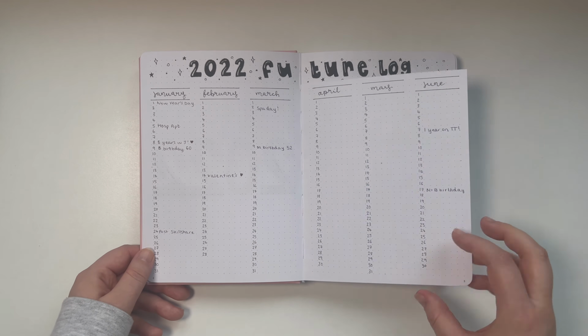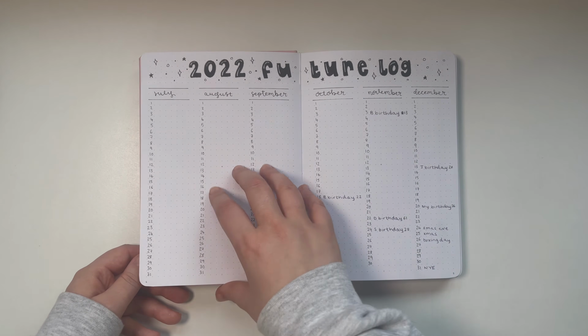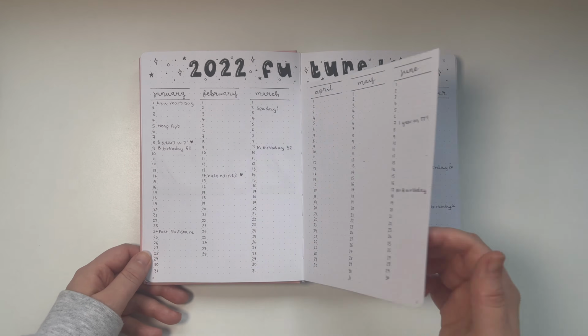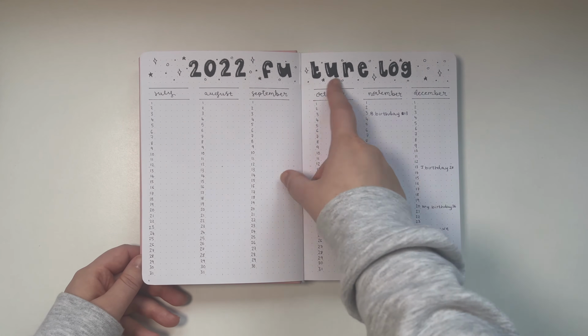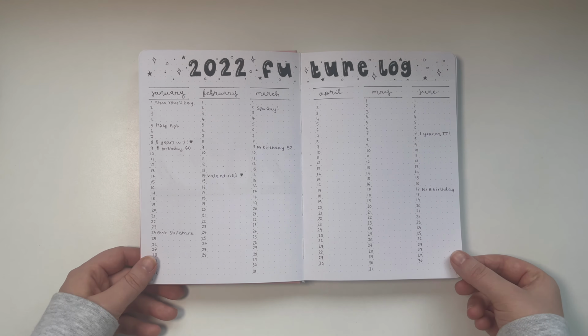This is inspired by Amanda H. Lee, and I love the little Dutch door so that you can see the title whether you're on this page or this page, and that's really cool because it means I didn't have to draw out the title on both pages. So the future log, I've had a few questions on how to use it.